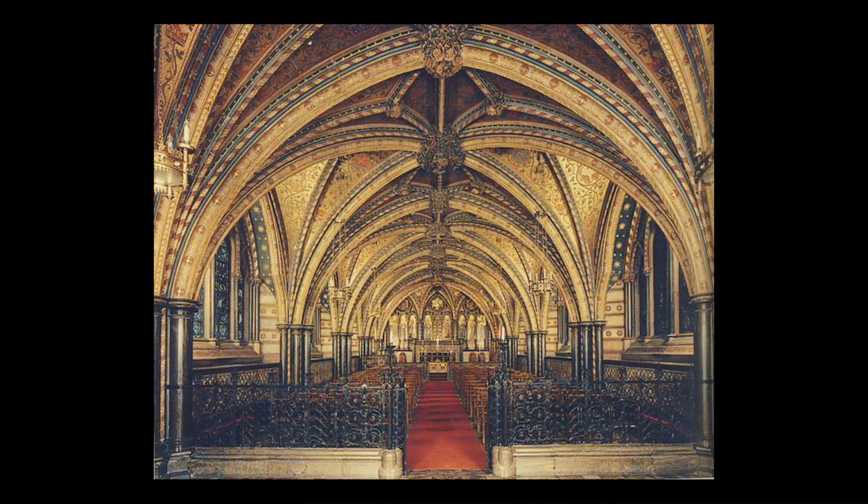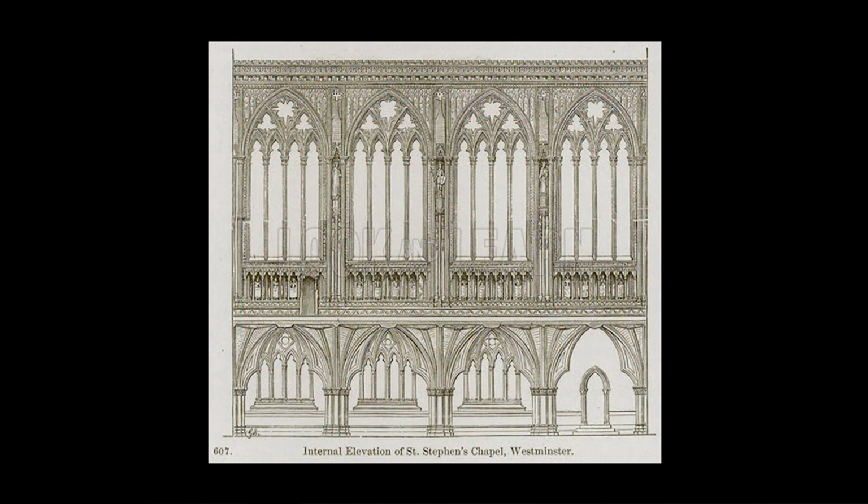It's used by MPs. The superstructure above has gone, but this is the incredibly lavish original chapel that is built by Edward III. When I say original, I mean innovative, based on the Sainte-Chapelle in Paris to be the principal chapel of the principal royal palace.